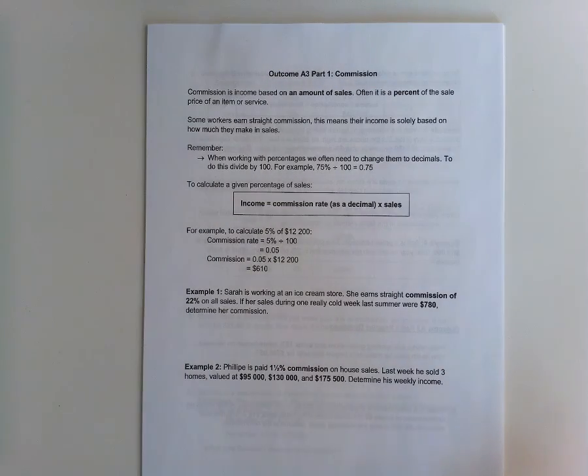In this lesson, we are going to talk about commission. Commission is another form of income that's based on the amount of sales. Most commonly, it's calculated as a percentage of the sale price of an item or service. For example, car salespeople earn a percentage of the value of the cars they sell. Same with real estate agents, also some furniture stores and homeware stores. So you're earning a percentage of the amount that you sell.